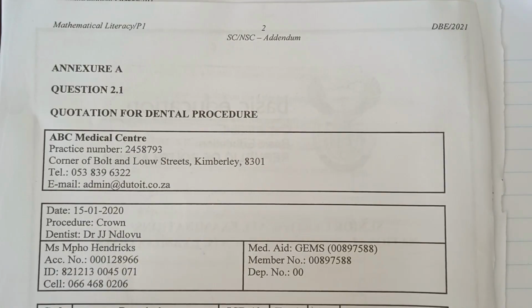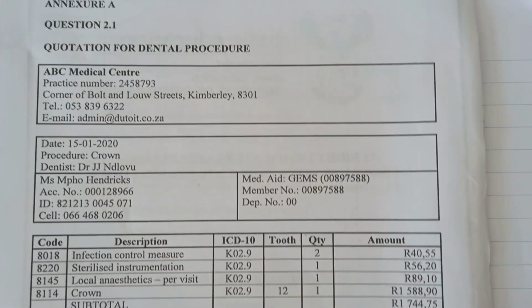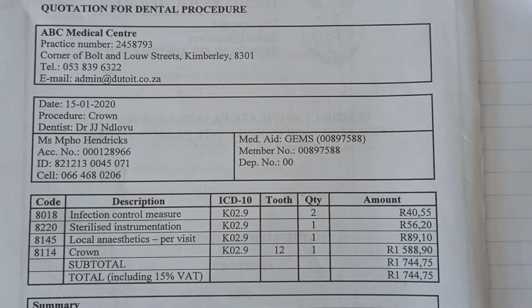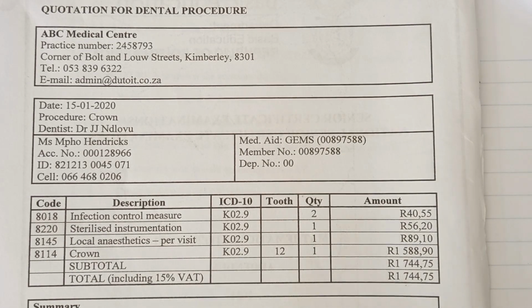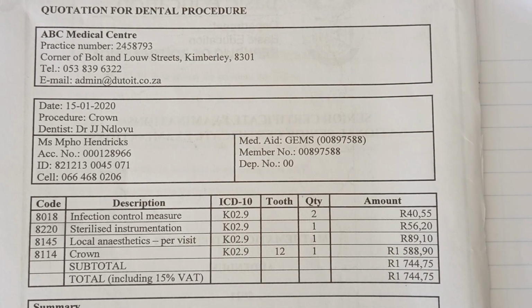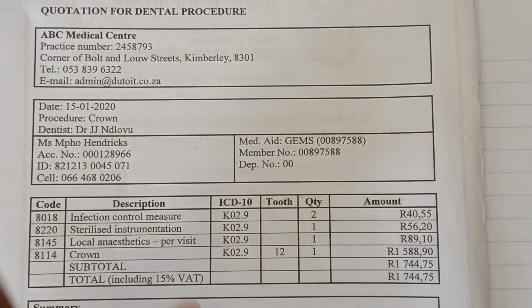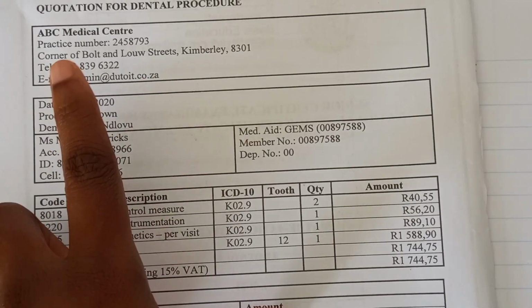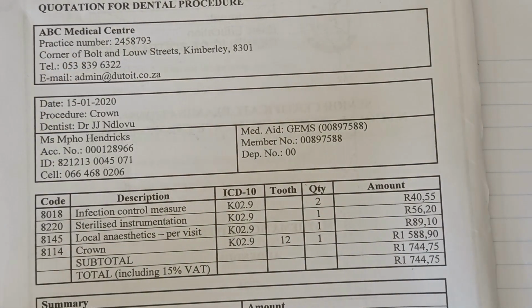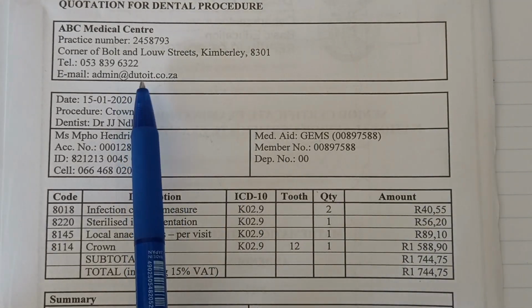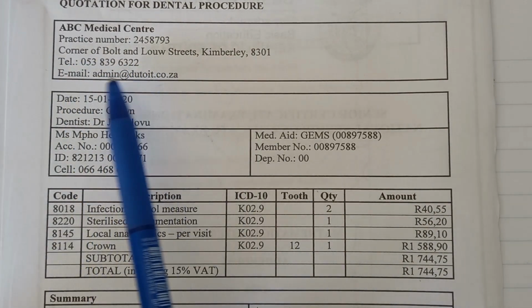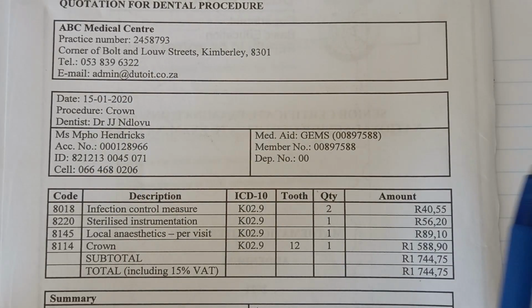Here is Annexure A. So now if we look at Annexure A, it says the quotation. So this is a financial document. Remember, the very first topic in term 1 is financial documents. Well, here's one of them. We're going to study the document first. I noticed it says ABC Medical Center, so that will be the practice, and the practice number and the street, phone number and email address where you can contact them.